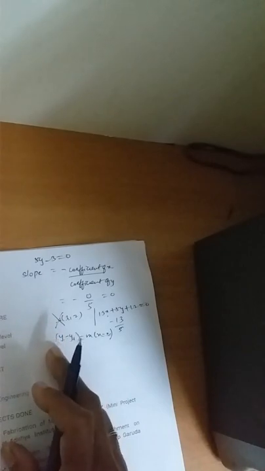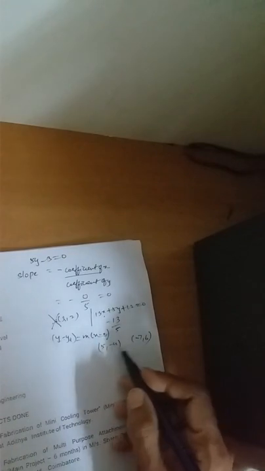Okay, and then suppose they tell you to find the equation of the straight line through the point of intersection of these two lines and bisecting the line segment joining 5, minus 4 and minus 7, 6. Bisecting means dividing into two equal parts.